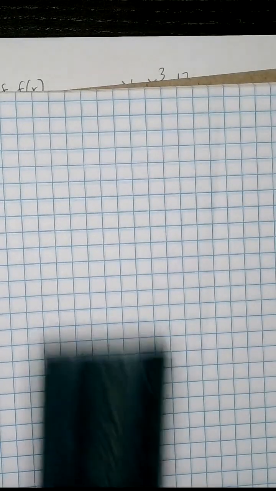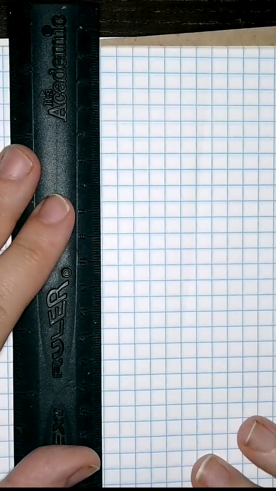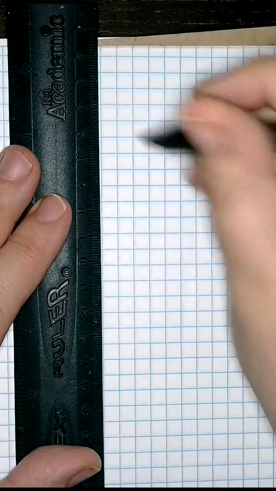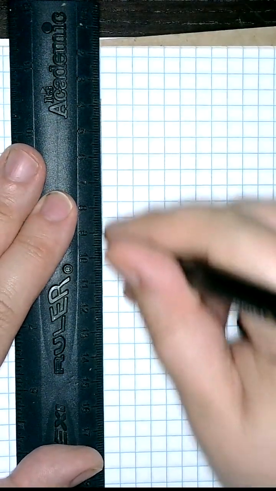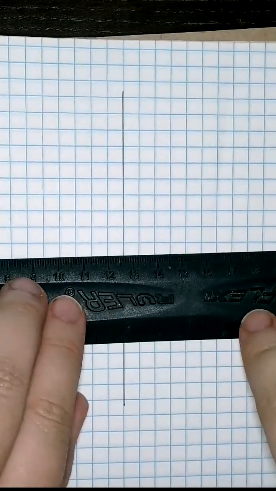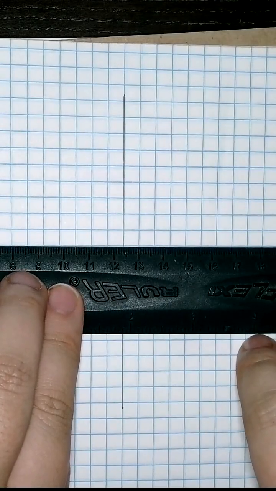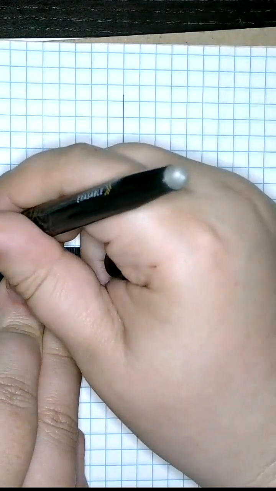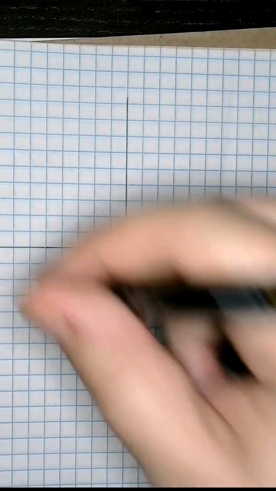So here, I'm going to attempt miserably to draw this. Because as people who have been here for a while know, I can't draw. So we're going to see how we do. So I'm going to draw my line. There we go.